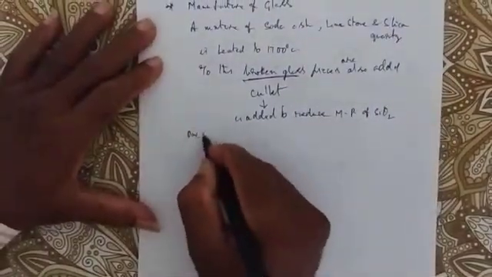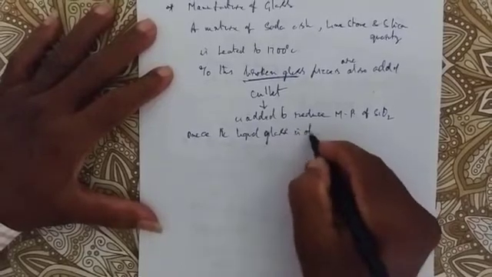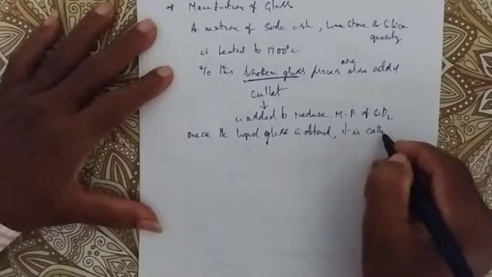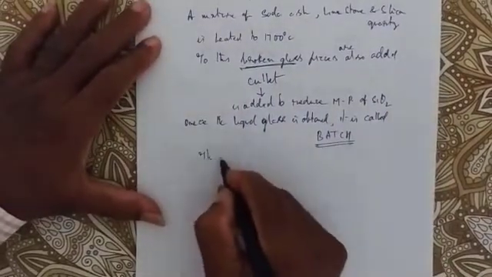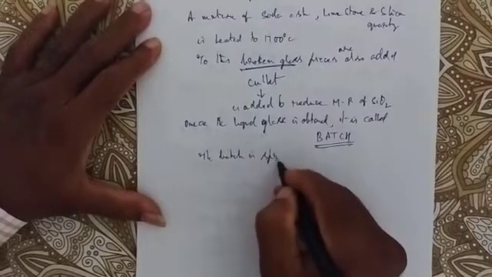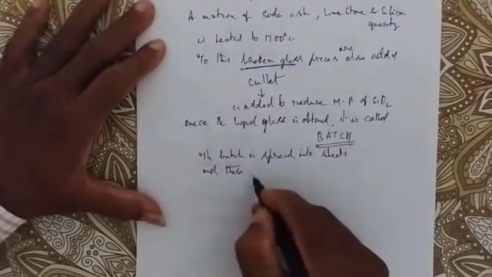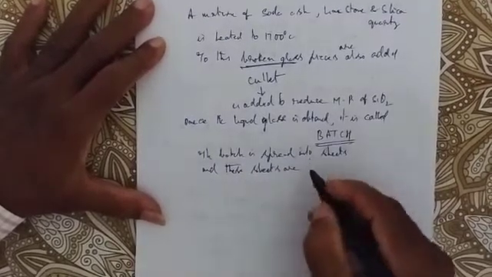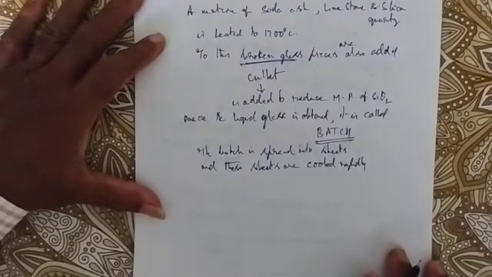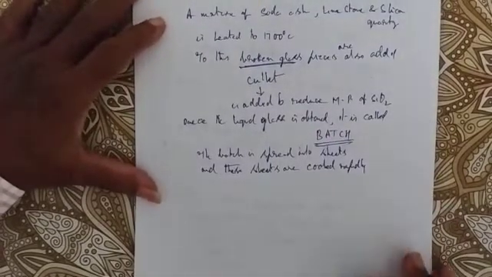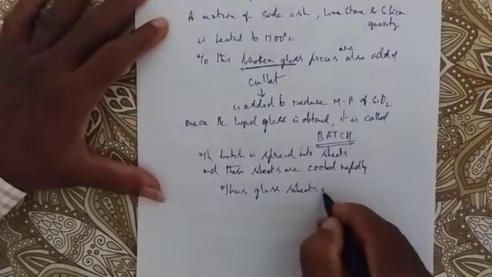Now once the liquid glass is obtained, it is called batch, B-A-T-C-H, batch. The batch is spread into sheets, and these sheets are cooled rapidly. Cooled rapidly means quickly. So the batch at very high temperature is brought down to low temperature rapidly. Thus we get glass sheets.